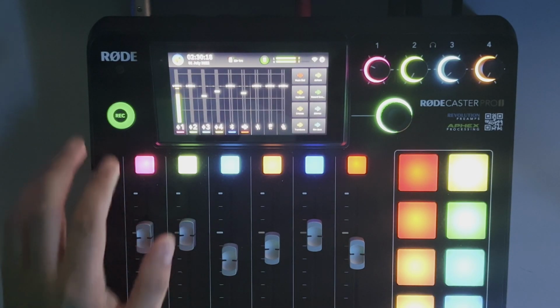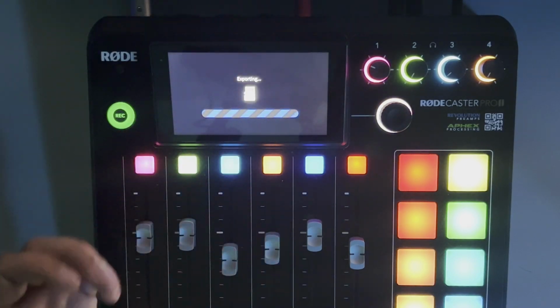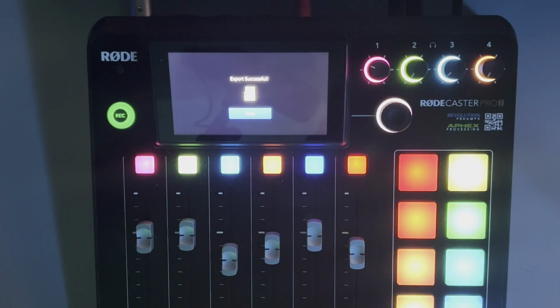Once that's done, we can go into the show and export it. So next time we have to do an interview, everything can be set up just as I want it by simply loading that show.